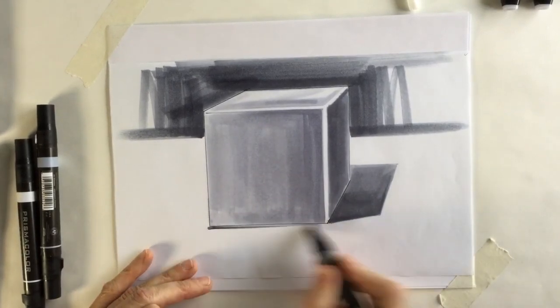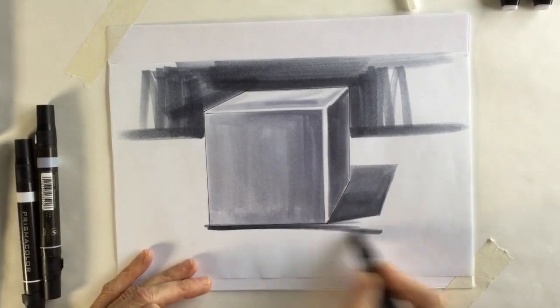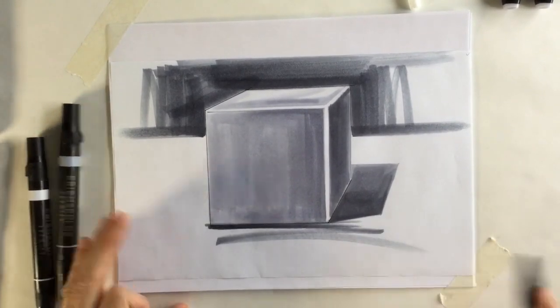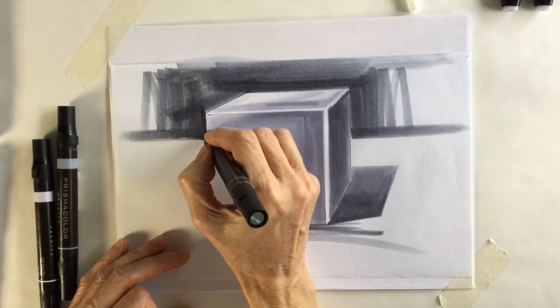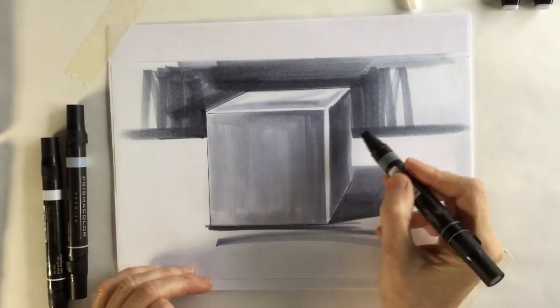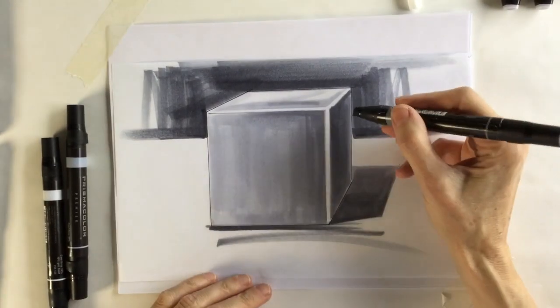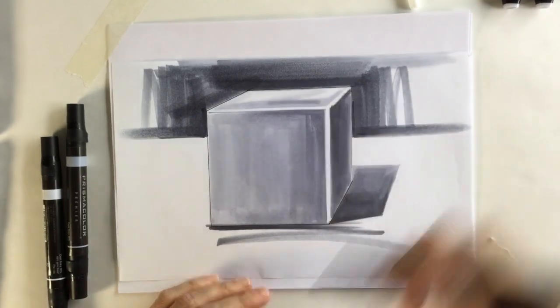So now that's about as blended as we can possibly get it, given how wet our markers are, and don't fuss. That's the thing, you can't fuss. You have to stop at some point and just let it be.